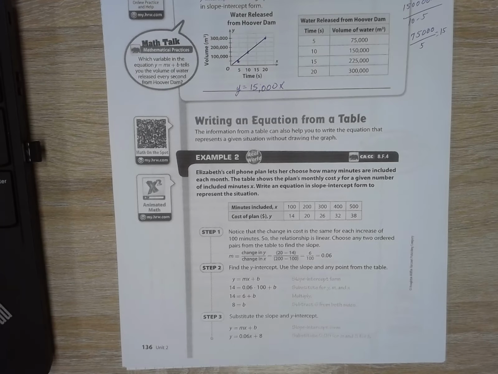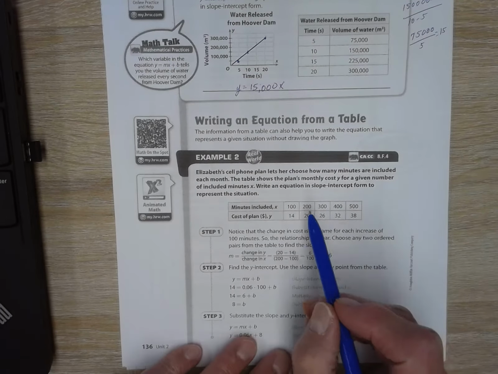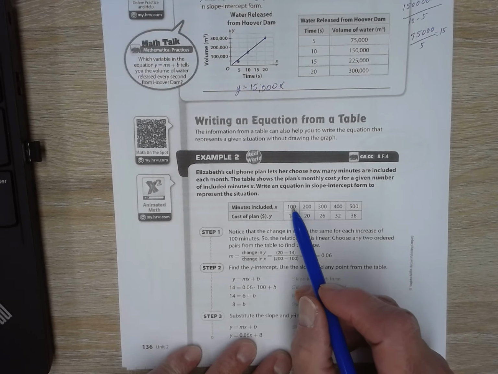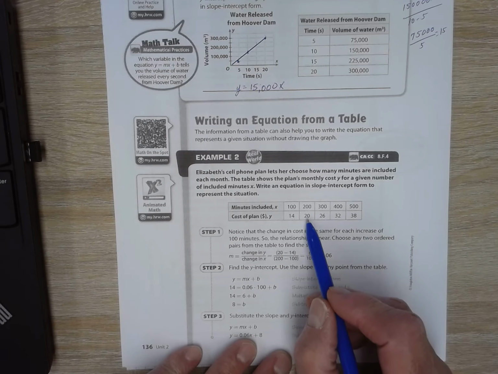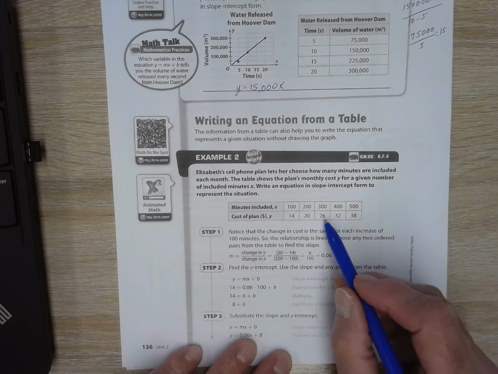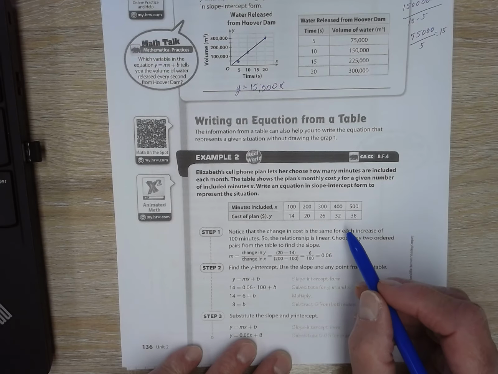The table shows the plan's monthly cost, Y, for a given number of included minutes, X. Write an equation in slope-intercept form to represent the situation. So, cost of the plan, $14 for 100 minutes. $20 for 200 minutes, $26 for 300 minutes.